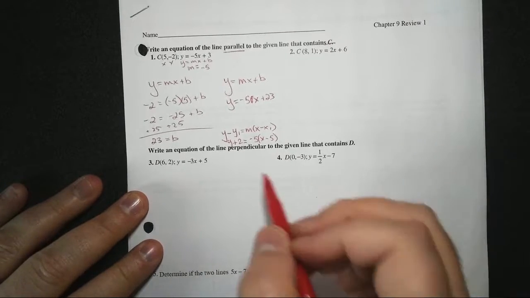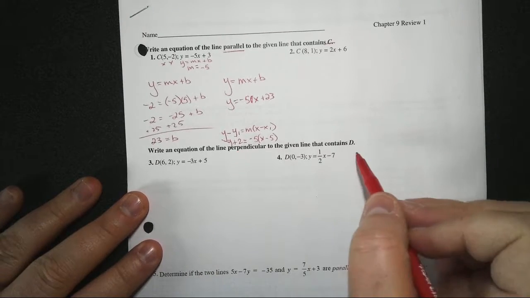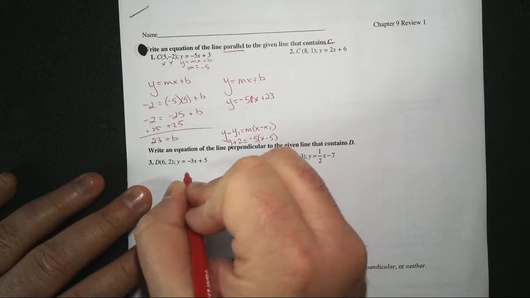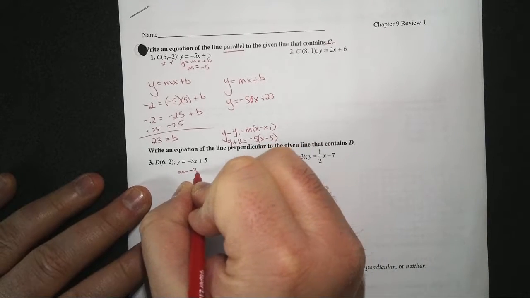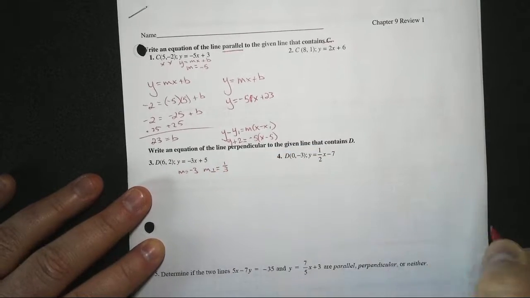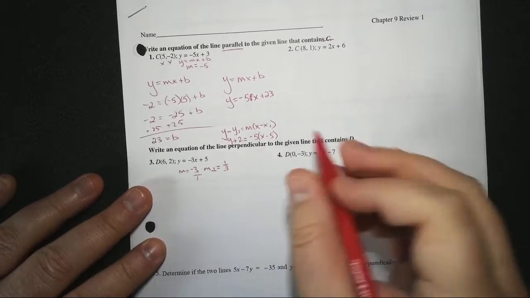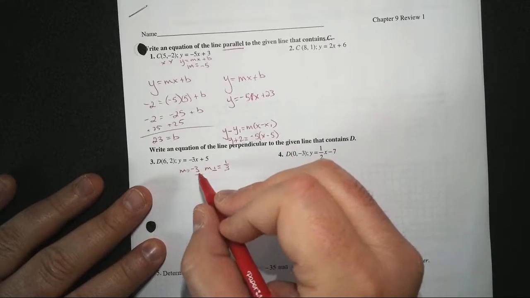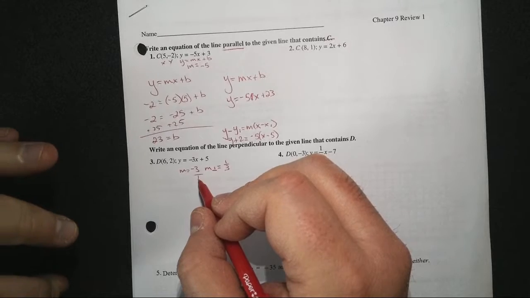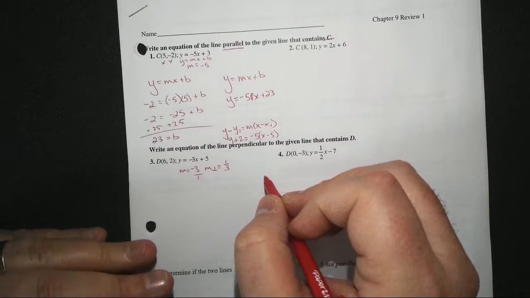Okay, this time we're doing perpendicular, and it has to contain point D. So once again, identify the slope, solve for y first if you need to. So the slope of this line is -3, which means our perpendicular slope is 1/3. It's the opposite reciprocal. So make it a fraction if it's not. Flip it over. So if we flip this fraction over, it's 1 over -3, which is just -1/3. And then we change the sign to +1/3.